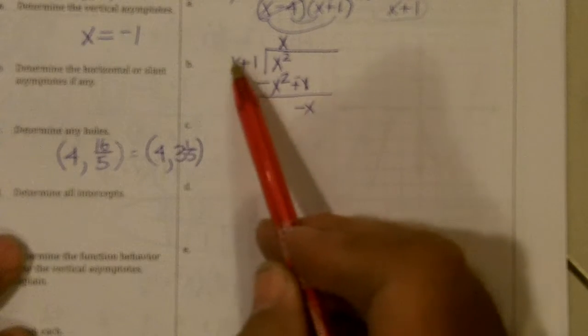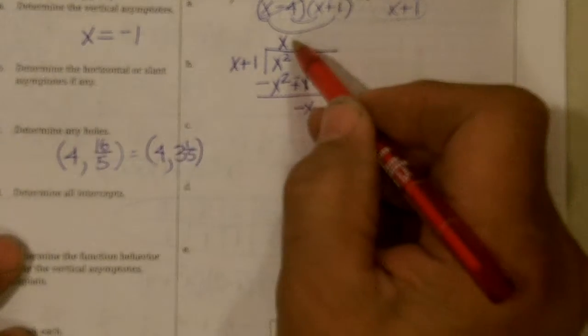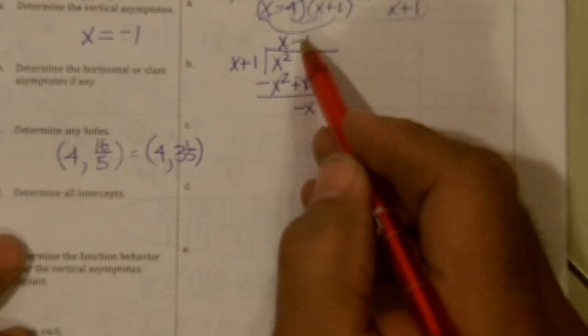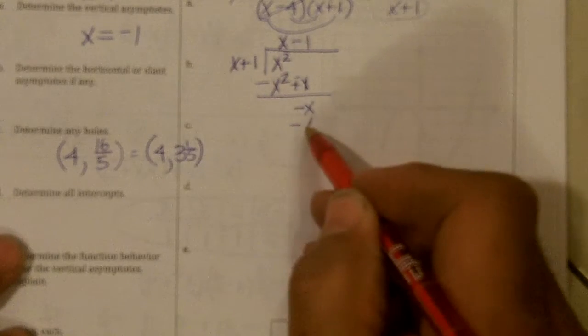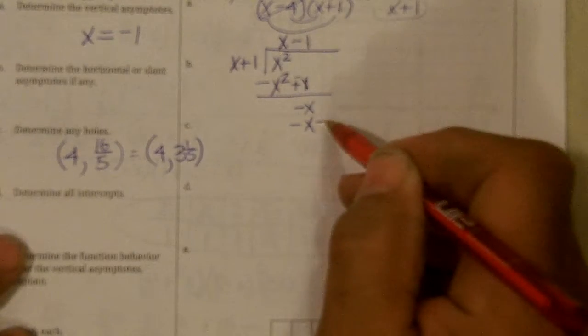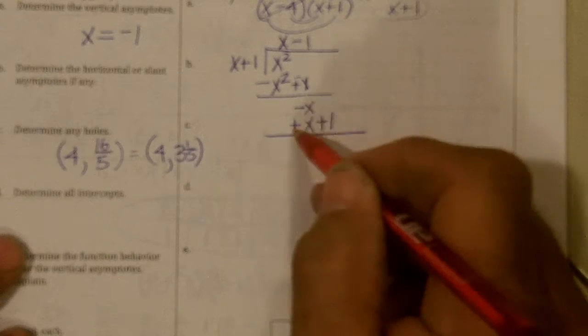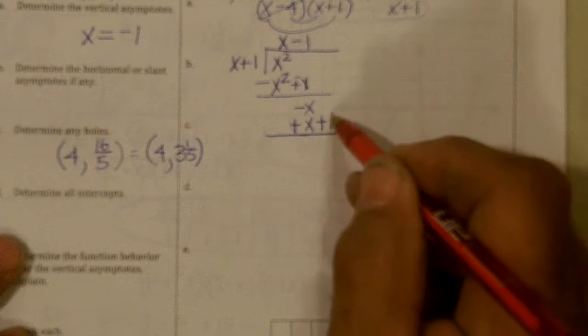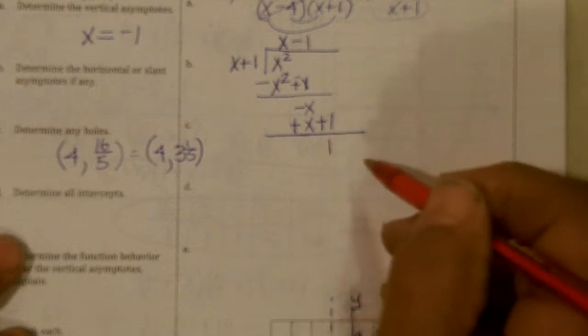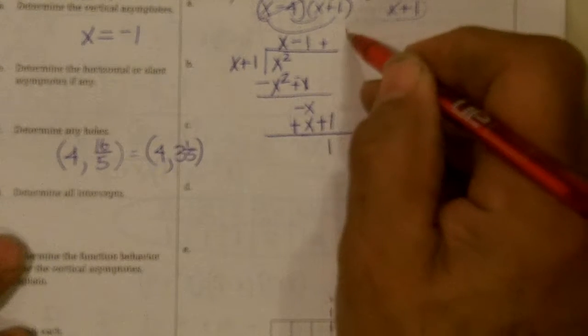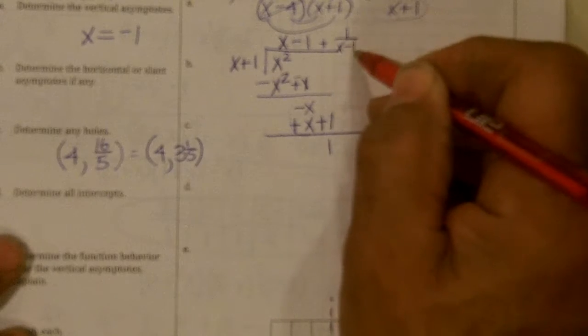X, what times x makes negative x? That would be negative 1. Negative 1 times x is negative x. Negative 1 times 1 is negative 1. Draw the line, change the signs, add. Those are gone. That 1 plus nothing is 1. So I get plus 1 over x plus 1.